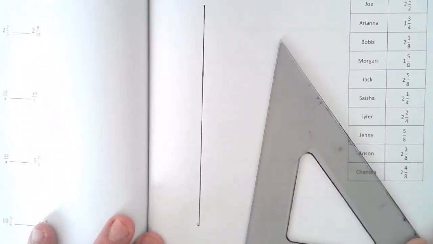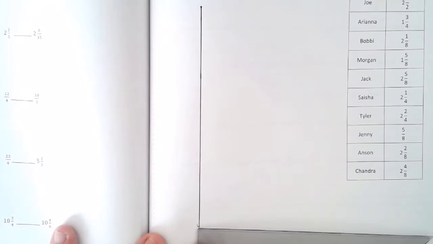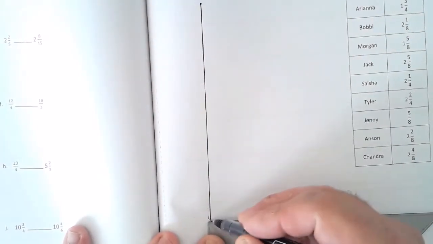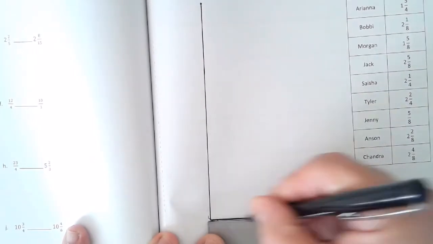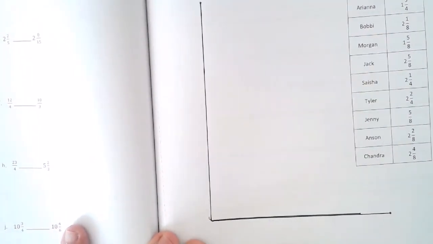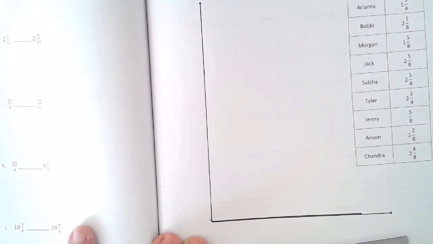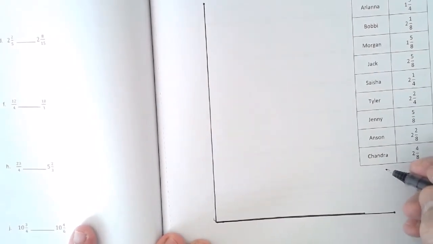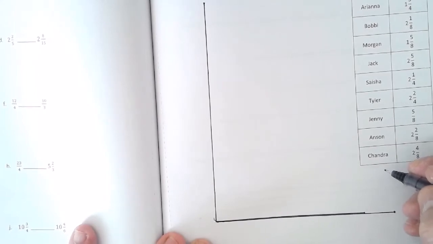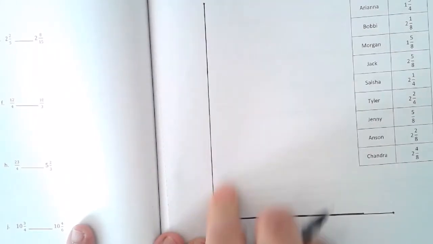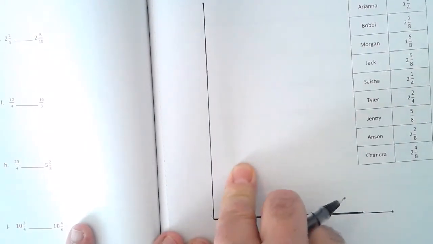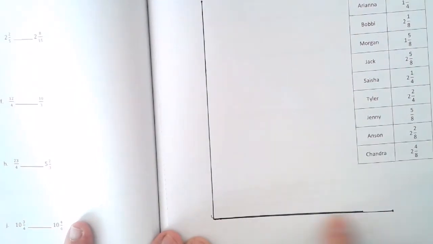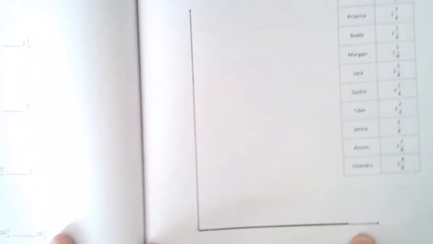That's one axis. And then our second axis, or our second dimension, is this way. On the bottom are going to be the names of each student and the amount they ran. I'll tell you what, we'll make the up and down the names, and we'll make the left and right the number of miles they ran.